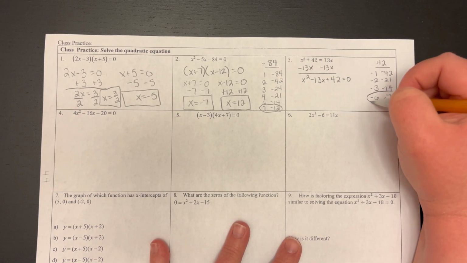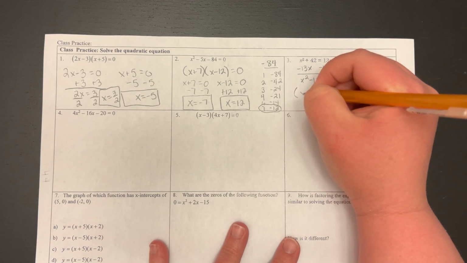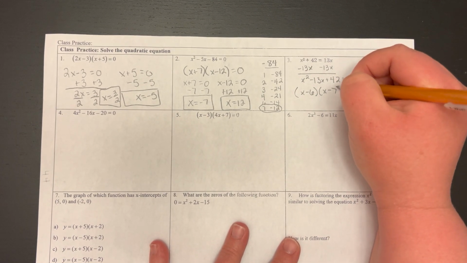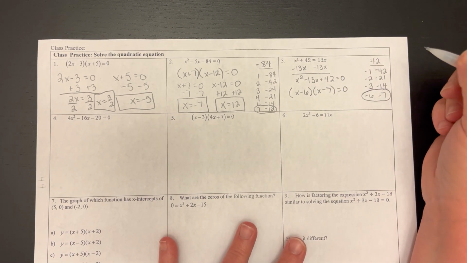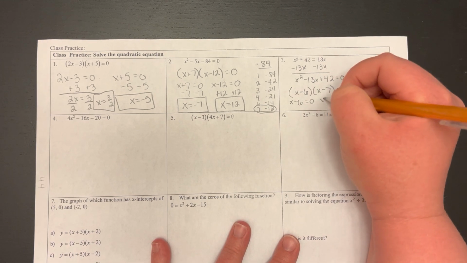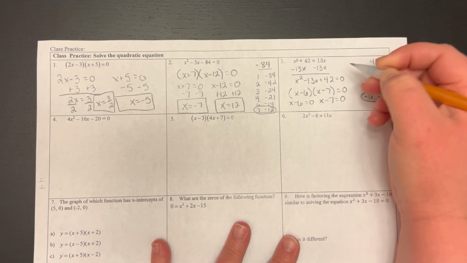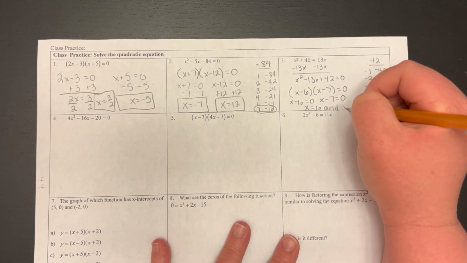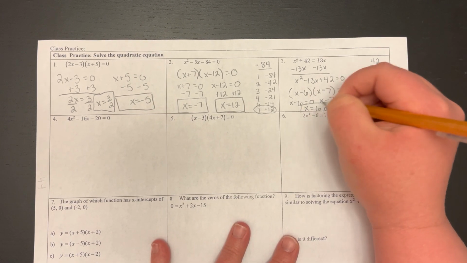The pair that works is negative 6 and negative 7. So I have x minus 6 times x minus 7 equals 0. And then set them equal to 0. So x minus 6 equals 0, x minus 7 equals 0, and you should end up with x equals 6 and x equals 7 when you solve each one.